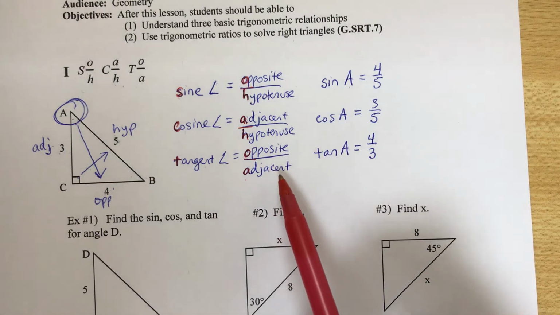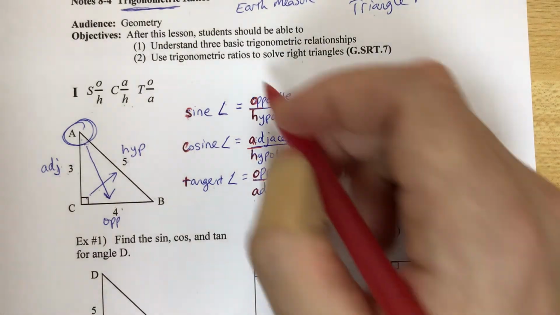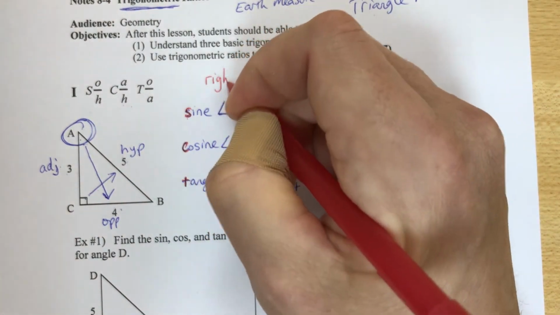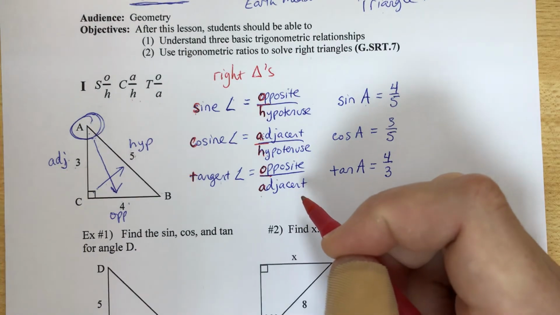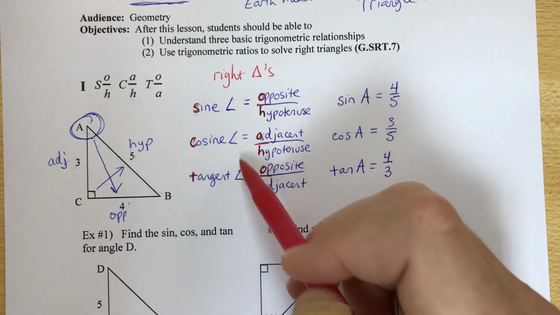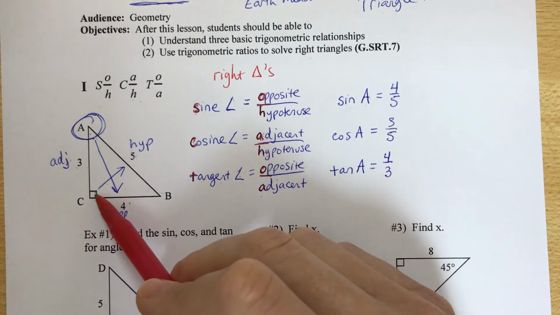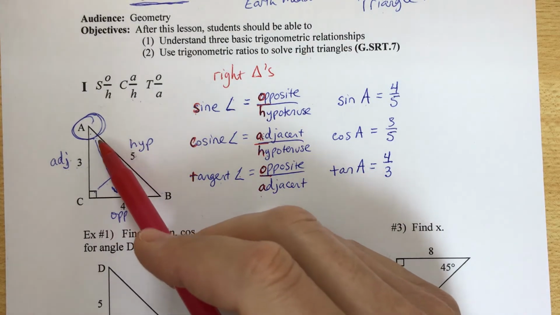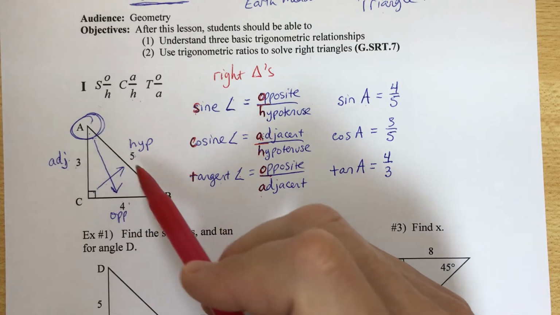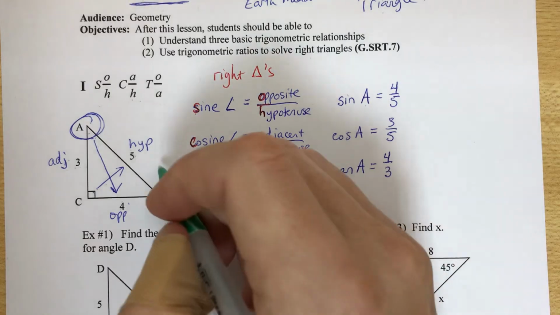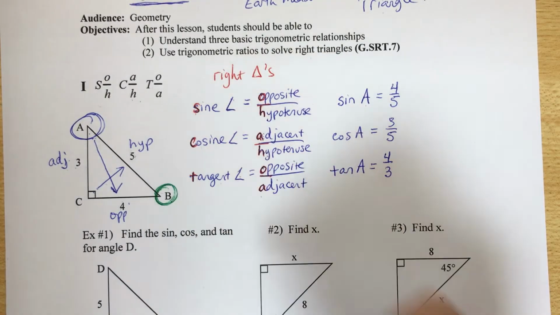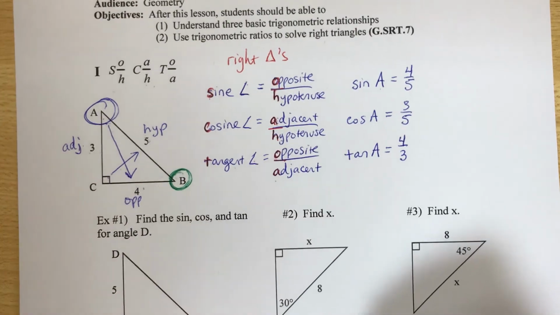Now, one thing that's important here is this only works for right triangles. So you have to have a 90-degree angle there. And the other thing is, the angle that we choose is never the 90. We always choose one of the two acute angles. If we had chosen angle B, then things are going to change a little bit.